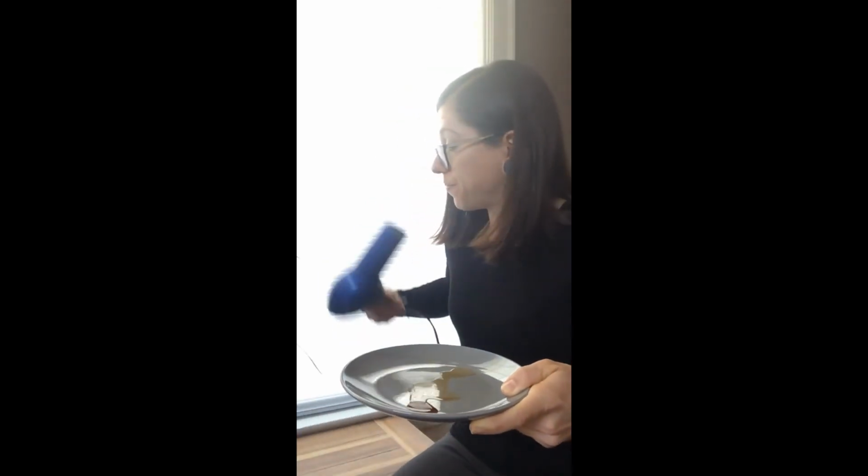Okay, so now we have our hair dryer. So in our book today, it talked about how wind actually helps evaporation happen faster. So this is going to be kind of like wind and sun, the heat from the sun. So I'm going to show you.